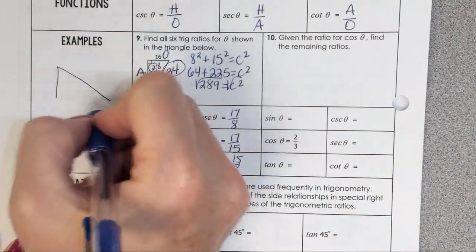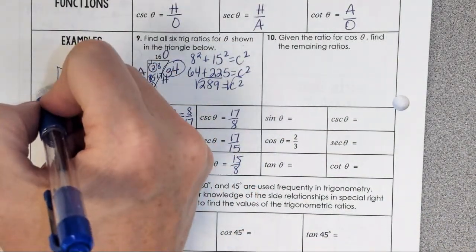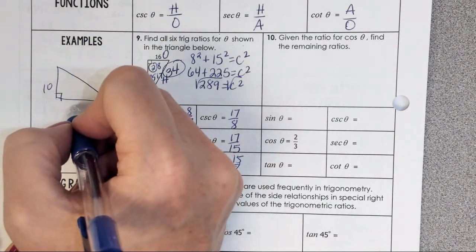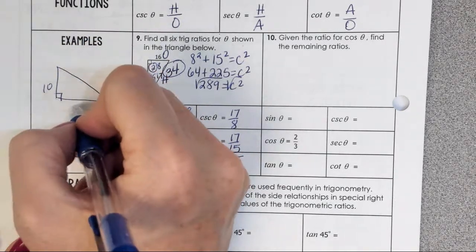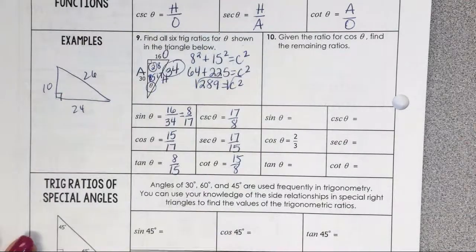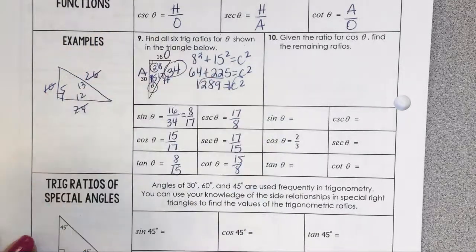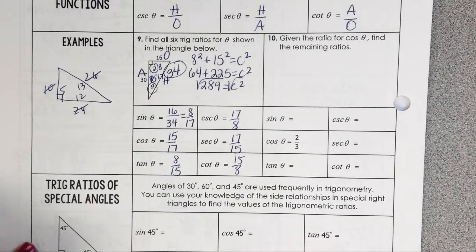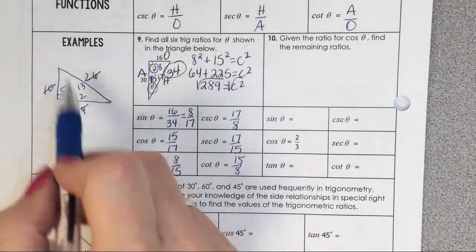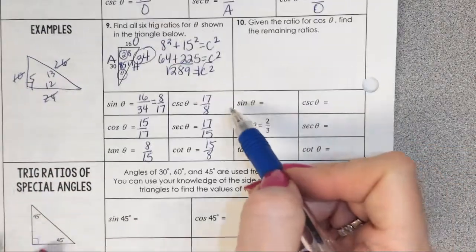And guys, I always do that first. Like if I'm given some triangle, let's say I'm given this triangle of 10, 24, and 26. Before I even start writing these ratios out, here's what I do. See how it's the same thing, but it's just reduced? And now I'm not going to have to reduce them over and over and over. So always do that, and it'll make things easier.